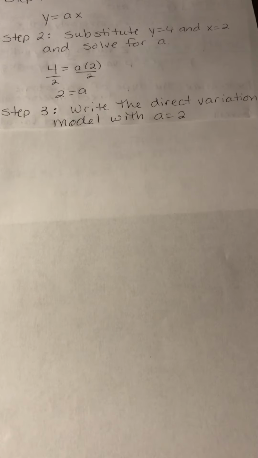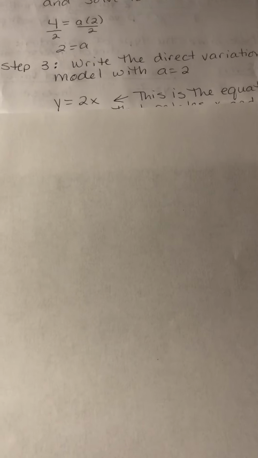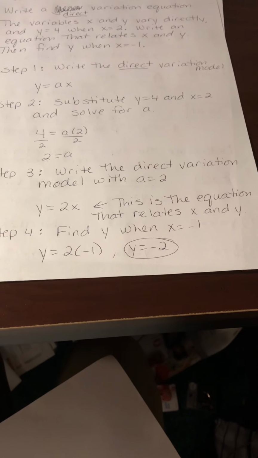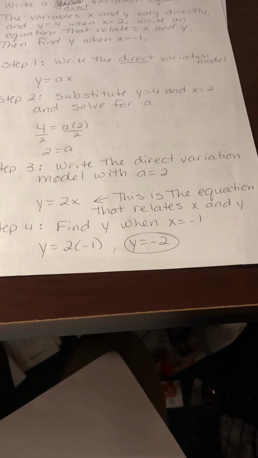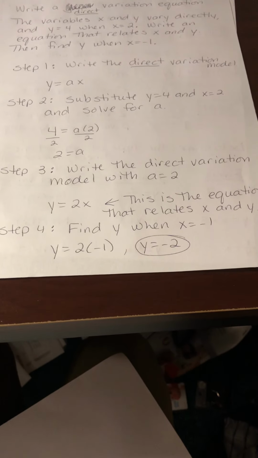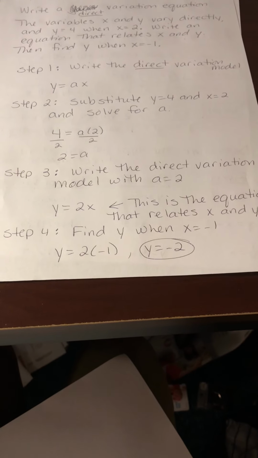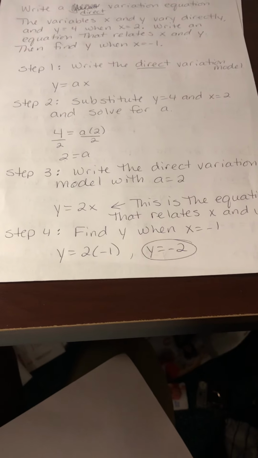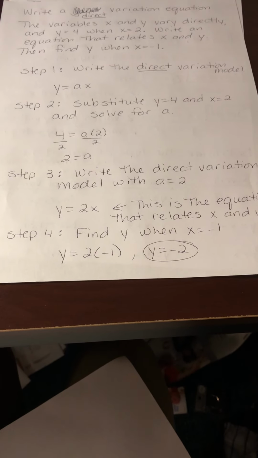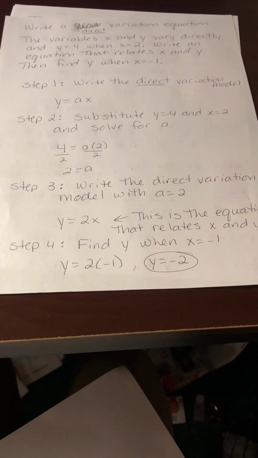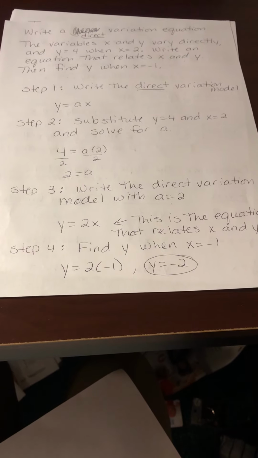So step 3 is to write that original direct variation model, but only putting a as 2. So that would look like that, y equals 2x. So this is the equation that relates x and y. So you need that. So that's the first part where it says write an equation that relates x and y. And then the second part, which is step 4, is to find y when x equals -1. So taking that equation you just wrote, plug in the -1. 2 times -1 is -2. So again, please pause the video and rewind to where you need to so that you get this all down.